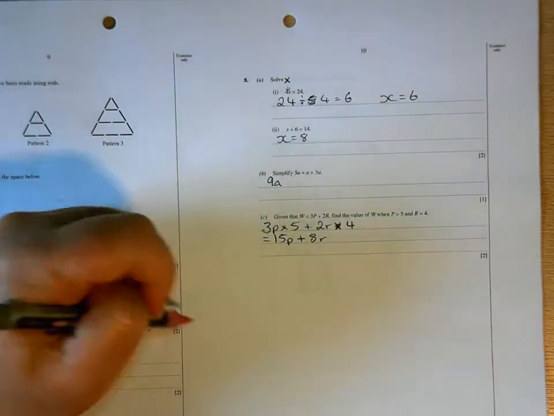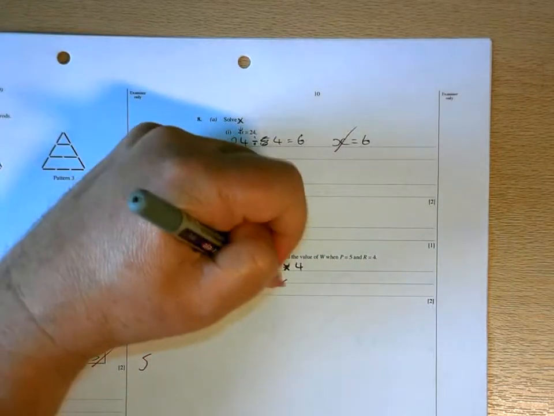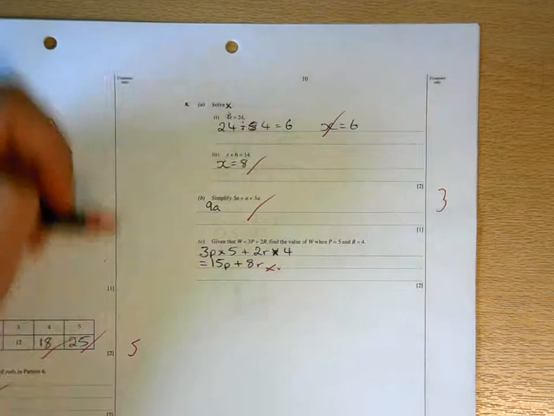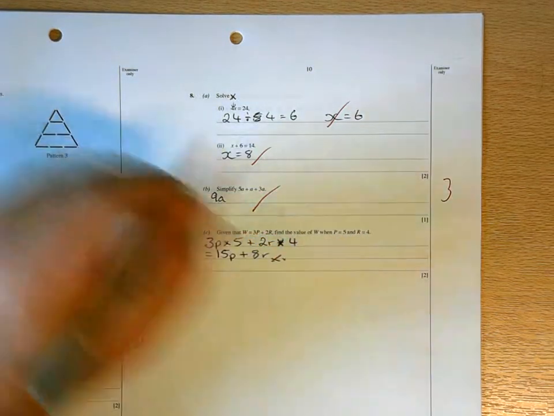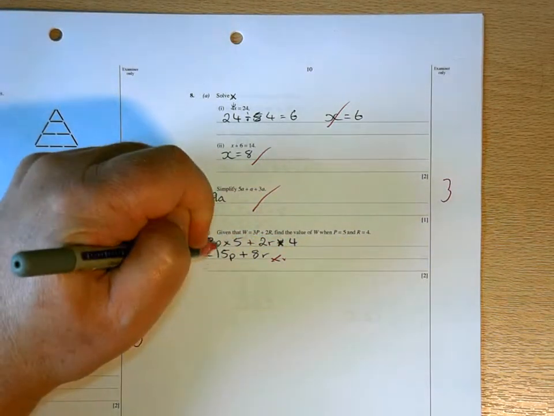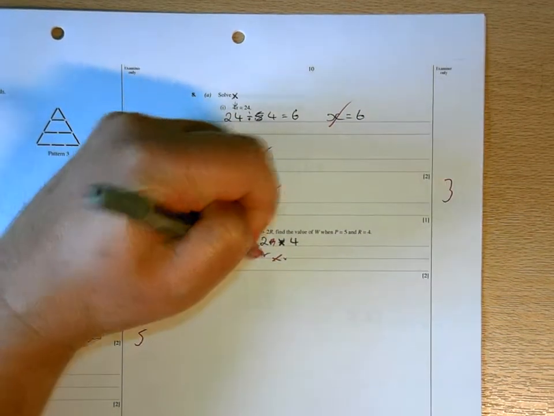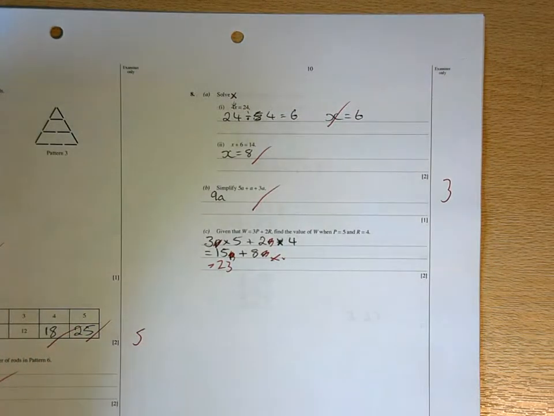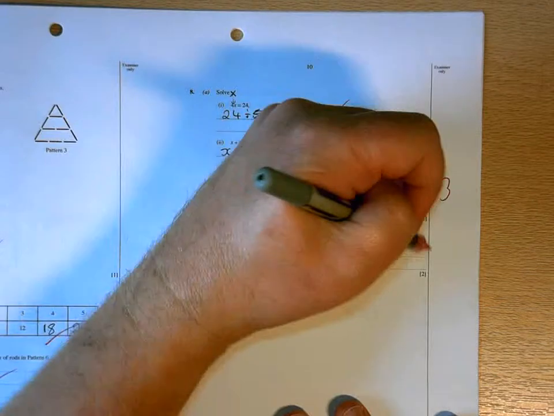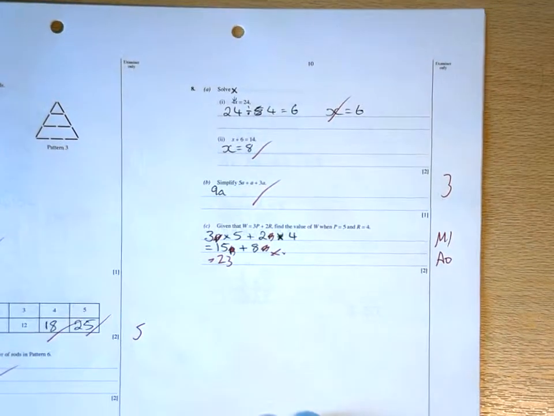Good, good, good, good. Yep, yep, yep, nope. Right here, the P and the R you're replacing with those values, and yes, you're timesing them, but the letters have gone. So that has gone, and that has gone, and that has gone, and that has gone. So basically, it comes to 23. Okay, I'll give you the method mark there, because you're doing the right thing, but you just left the letters in. 9 for the page.